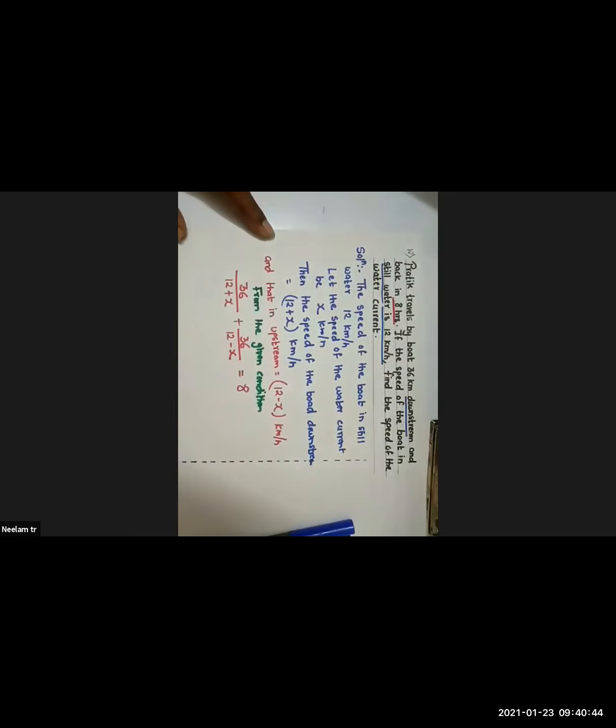How much is it given? Downstream and upstream together, in how many hours do they come back? That is 8 hours. Now everything is done. Just cross multiply, make it into quadratic form, solve it. You will get 2 factors and your question is done. Only you need to understand this part.